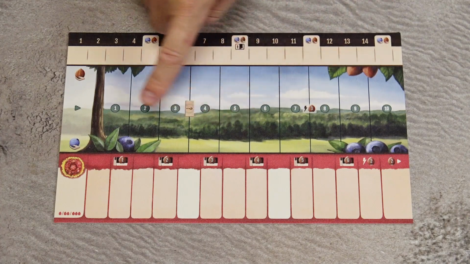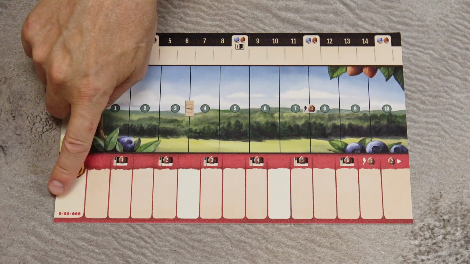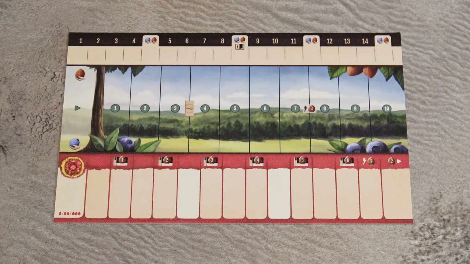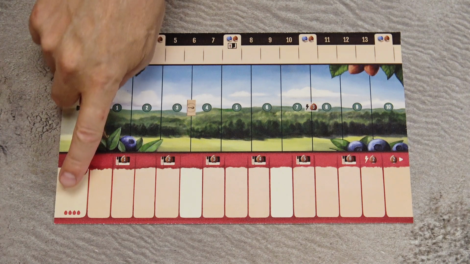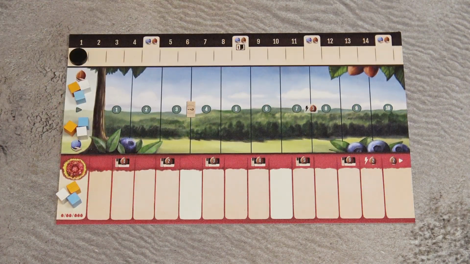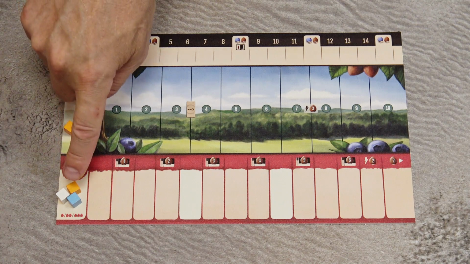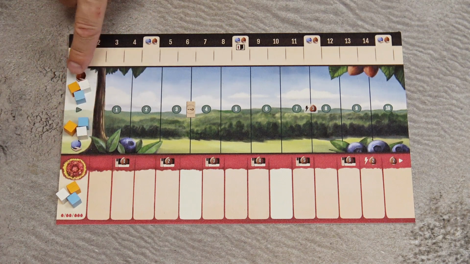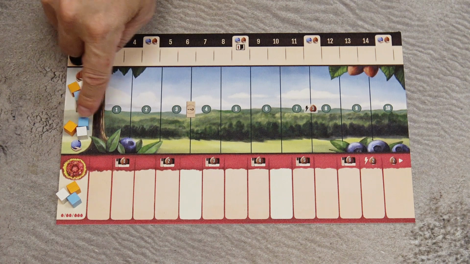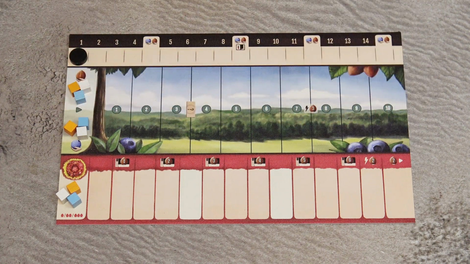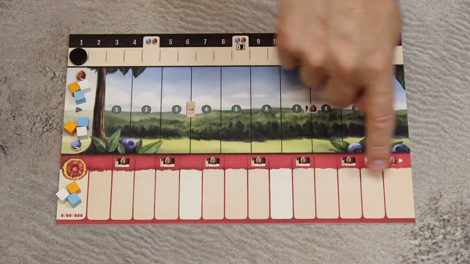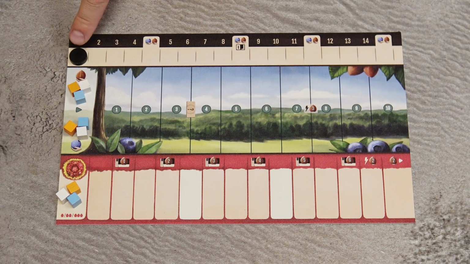Place this income board nearby and use this side for solo game and 2 and 3 player game. The reverse side is used in a 4 player game. I'm going to demonstrate a 3 player game. So each player takes one of their counters and places it in the starting position of each of these tracks. This is the hazelnut track, which represents victory points in the game. This is the blueberry track representing currency in the game, and this is the reputation track. Then place the round marker on the first space of the round track.